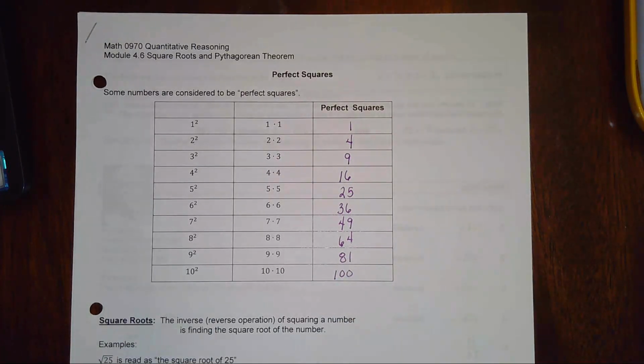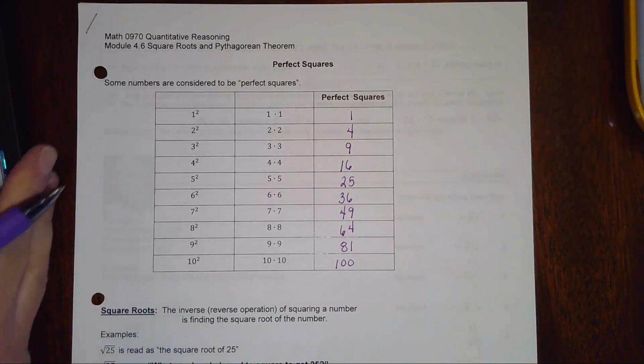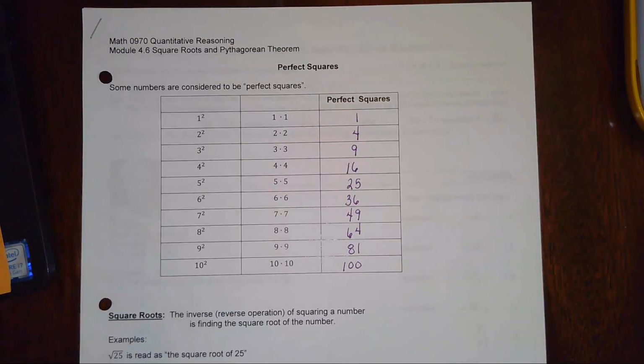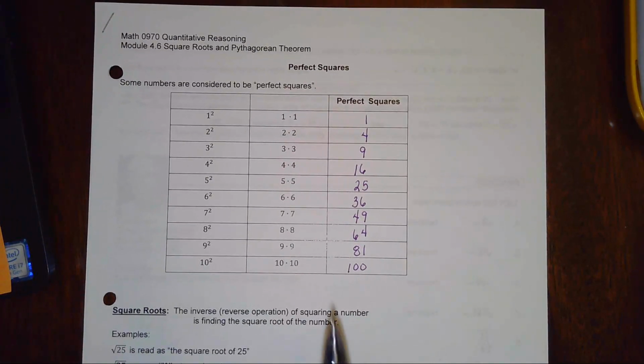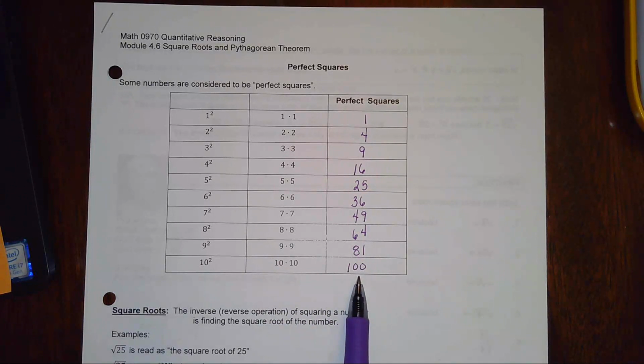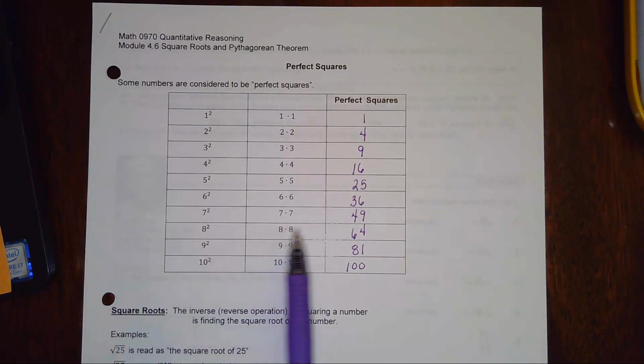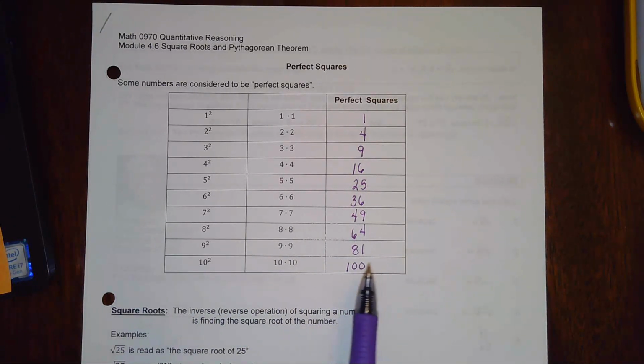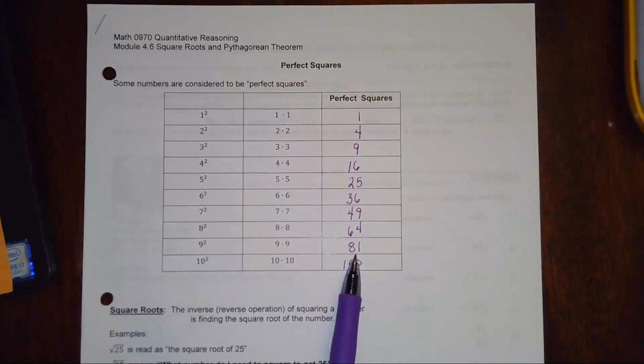Okay, so these are what are called perfect squares, numbers that are multiplied together by itself to get this nice product. We're used to going from this direction to this direction, from here over to here. Now we're going to go in the reverse. We're going to start on this right-hand column and work our way over to figure out what number we squared to get 100, or what number did we square to get 81.